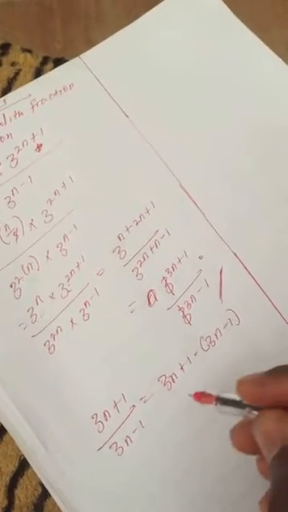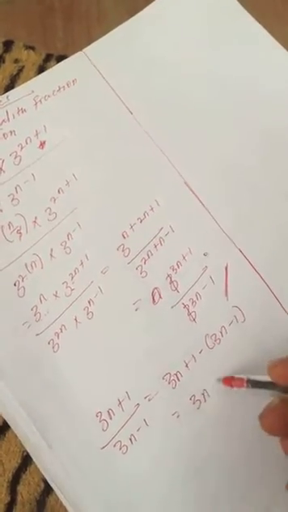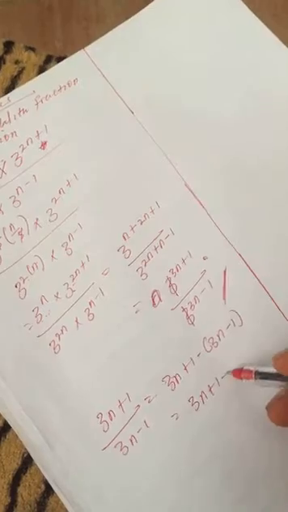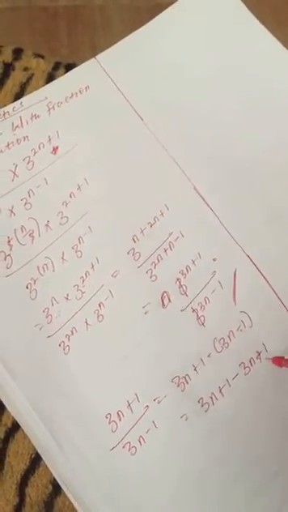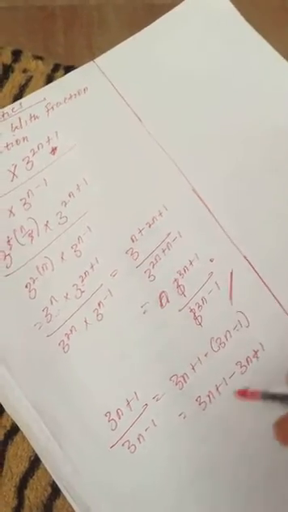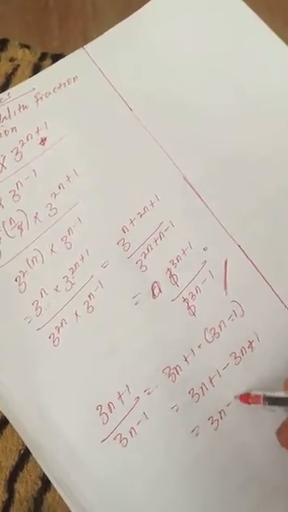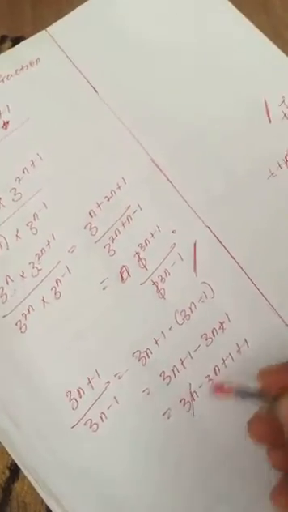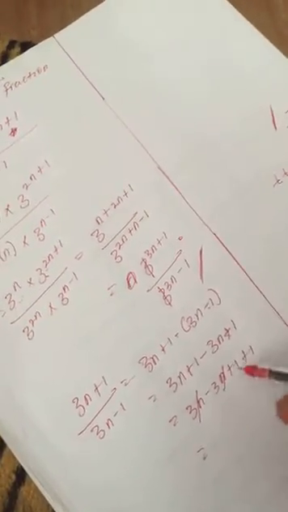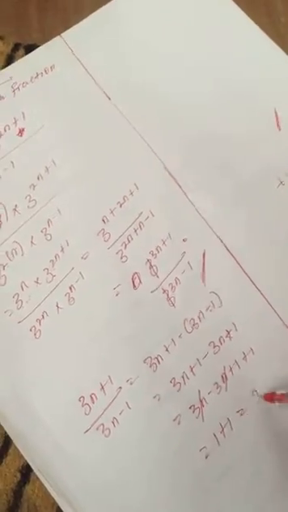And if you proceed with this, we will have a value which is 3n plus 1 bracket 3n plus 1. That is, minus times minus will give you plus. And if we do this, we have a value of 3n minus 3n and plus 1 plus 1. And this can simply cancel this. Then we have 1 plus 1, which is equal to 2.